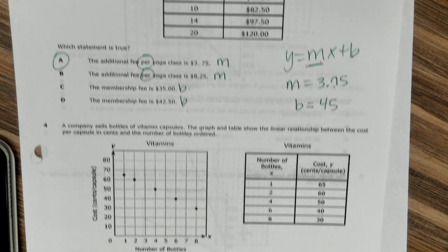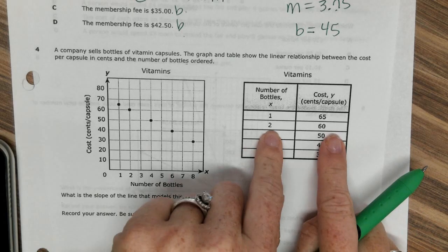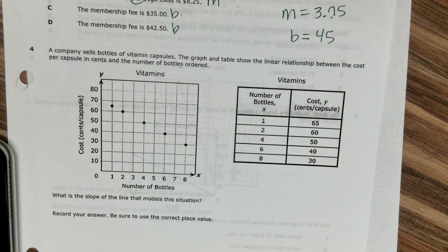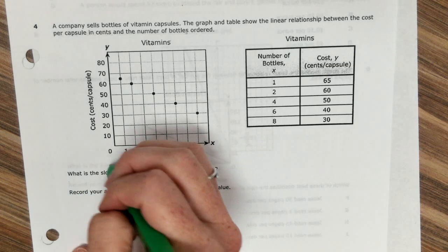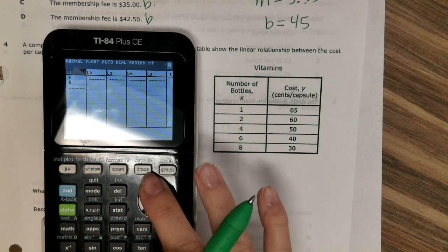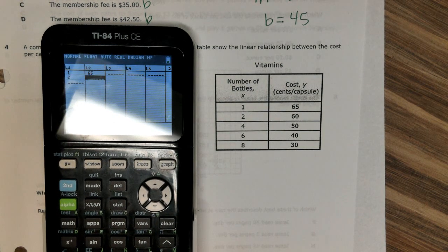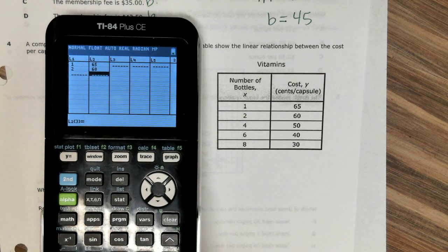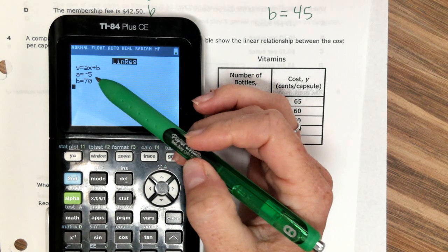Number 4. Gave you a graph and a table. They're the exact same information though. So which one is safest to use? The table. Where do we go? And what is it asking for? What is the slope? All right, so I go to stat edit, clear out my list. I'm only going to put in the first 2 coordinates, so 65 and 60. Stat calc, option 4. What is the slope?